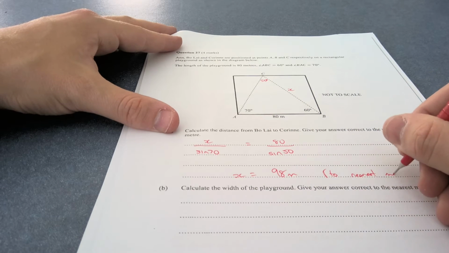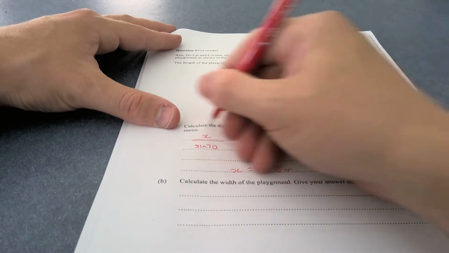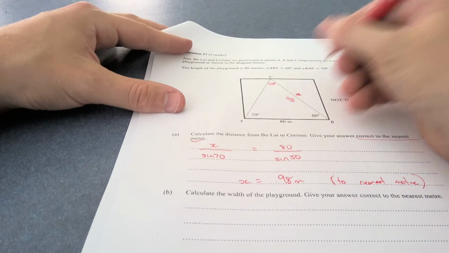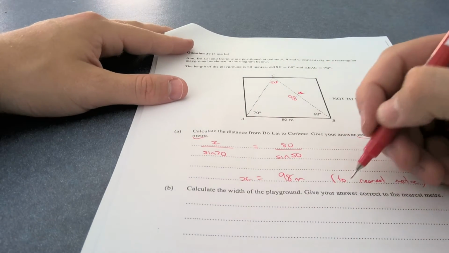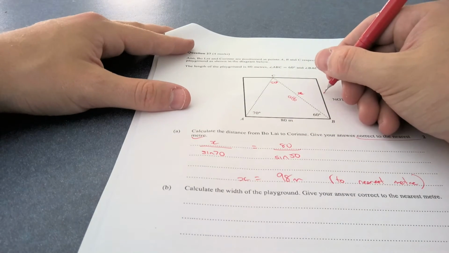And again, as always, making sure you're taking note of what we need to round to, so correct to the nearest meter. Okay? So now that we know that this is 98, what we want to do is find the width of the playground, and that's this line, or this one, doesn't really matter, but might as well focus on this one.